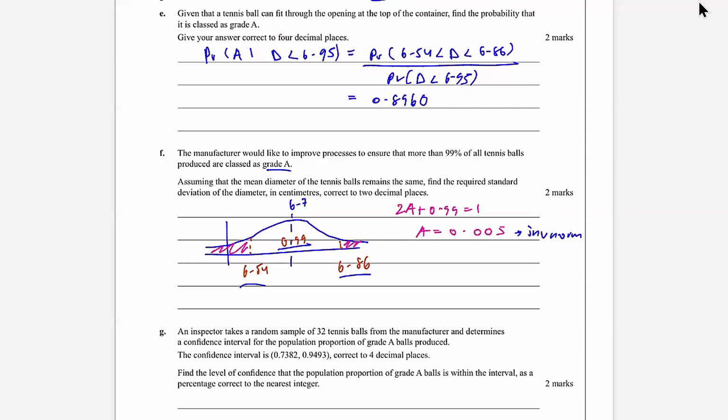And then we're trying to find the z-score for this. 6.54 minus the mean divided by our unknown standard deviation will be inverse norm of this value. And then you get your standard deviation to be 0.06 centimeters.